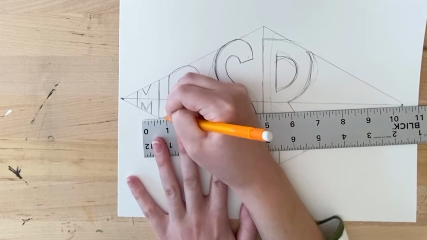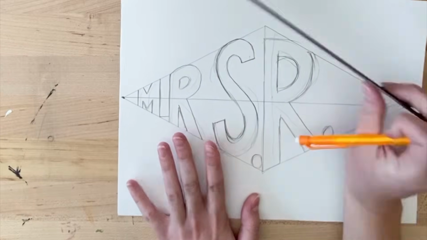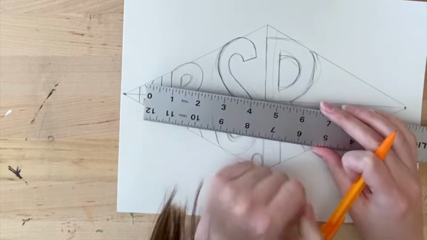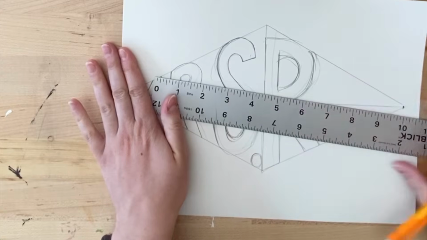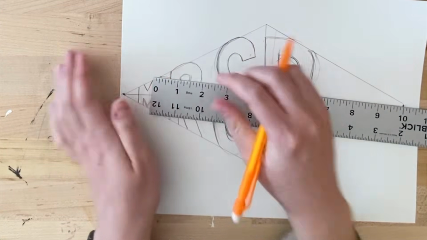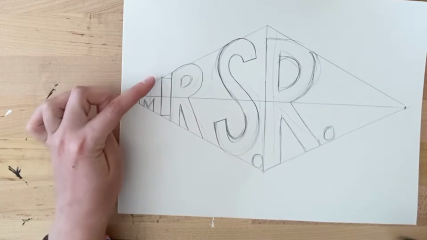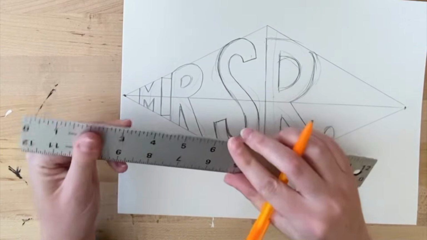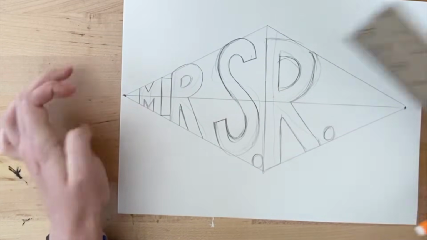And it's just gonna get cut off by my next letter. Now, that's not the only part of my M that has another side. All of these parts will also.